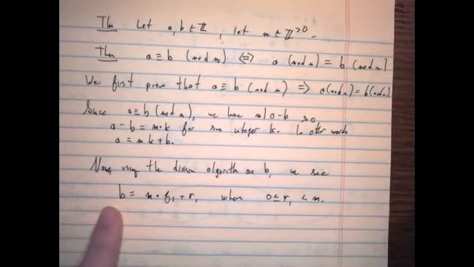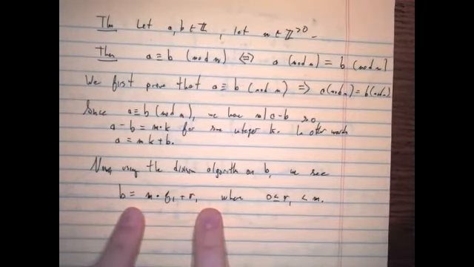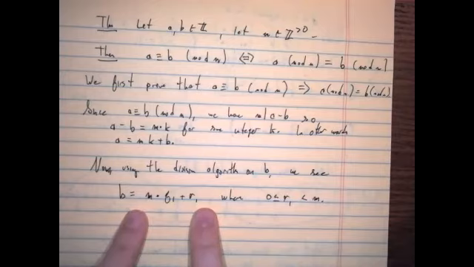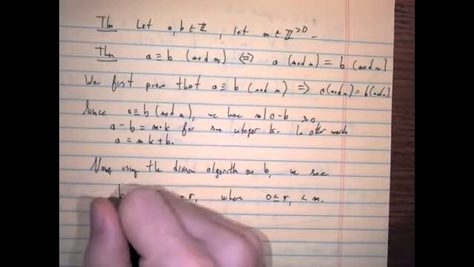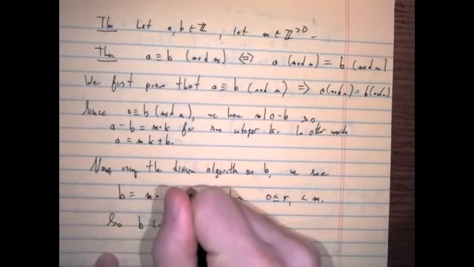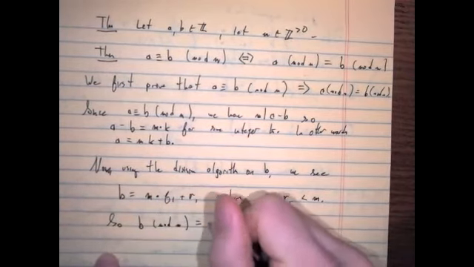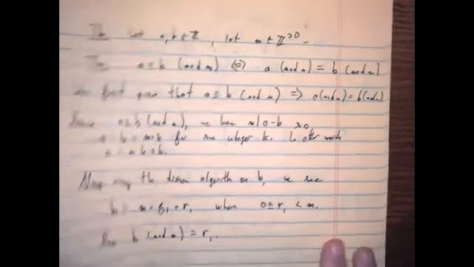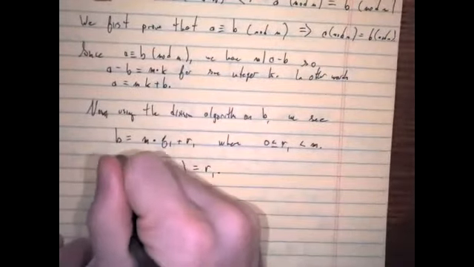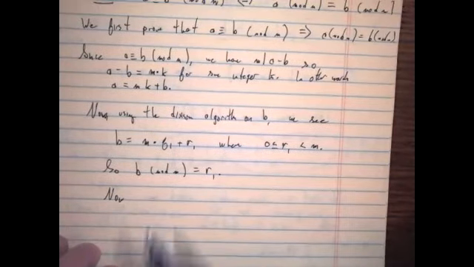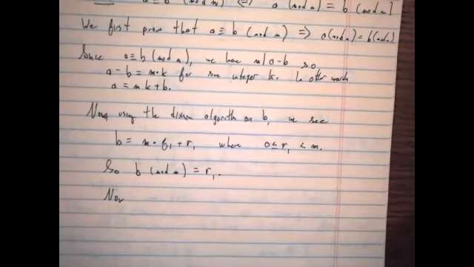Moreover, if I write things out this way, what is B mod M? Yeah. So B mod M is equal to R1. So now we want to understand what A modulo M is.